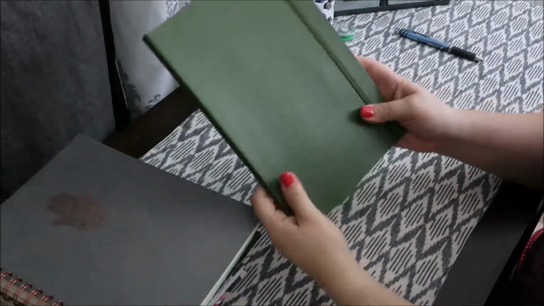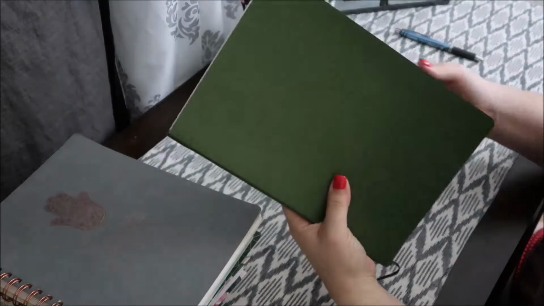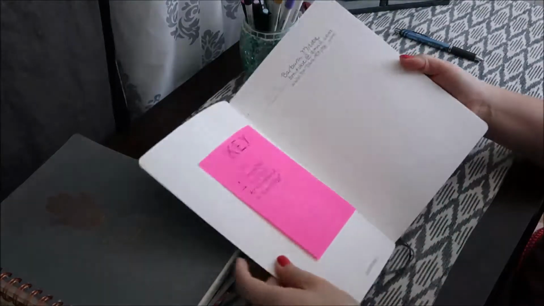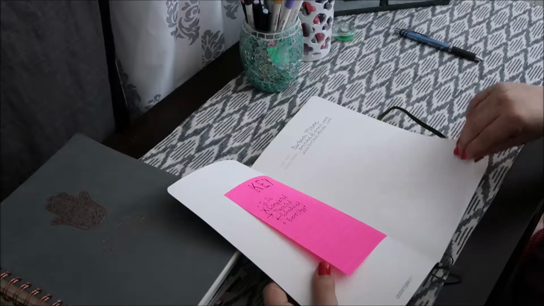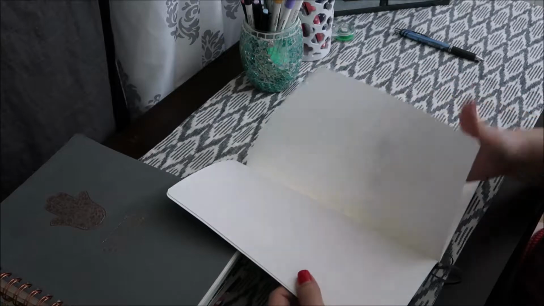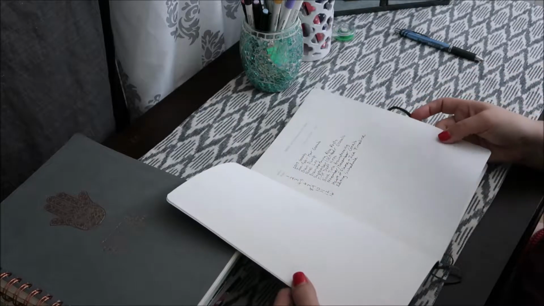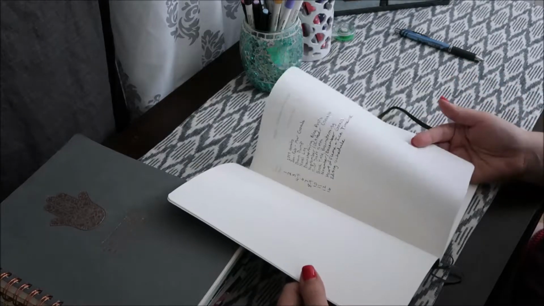So the first one that I have is actually my writer's bullet journal, and I created this to do some word trackers, to do some ideas and brainstorming about my actual story. I've got a table of contents. For those of you who know about bullet journaling, you'll recognize some of the things I do in here.